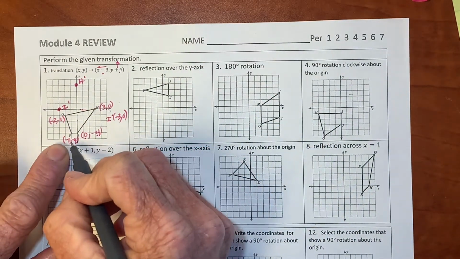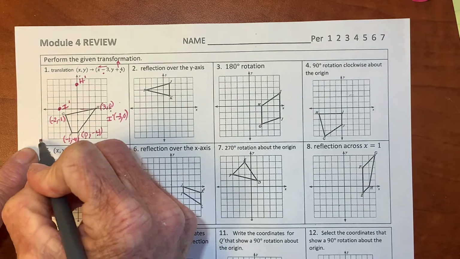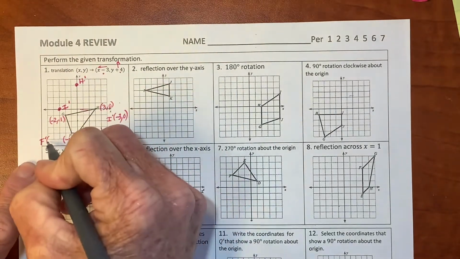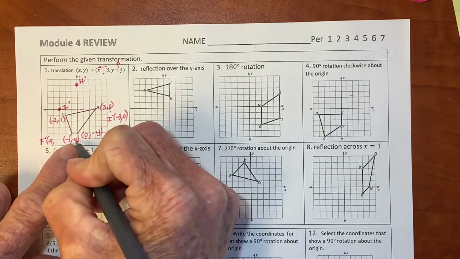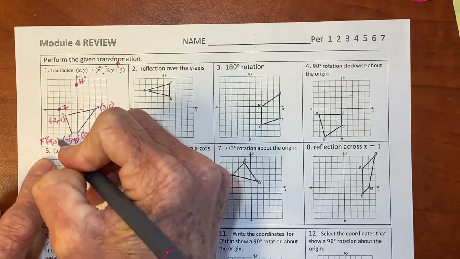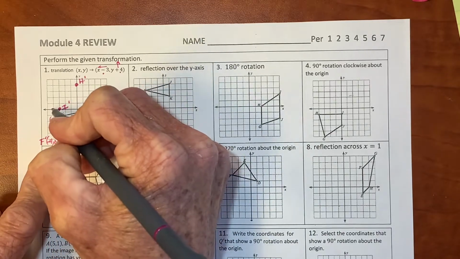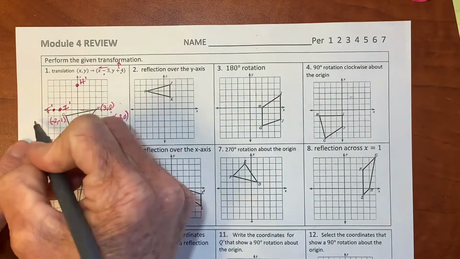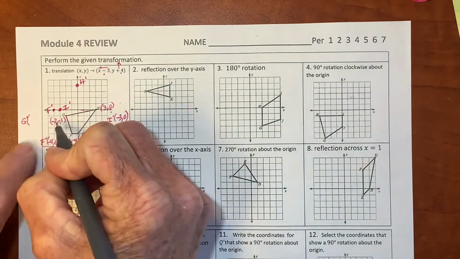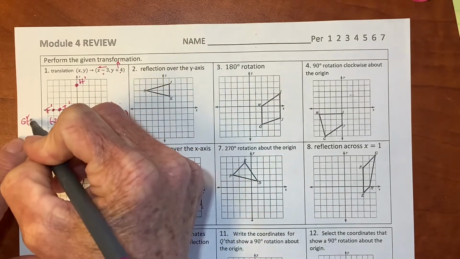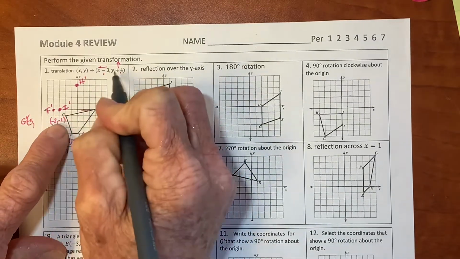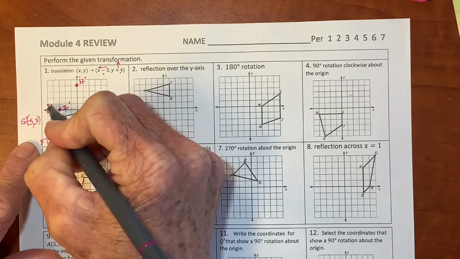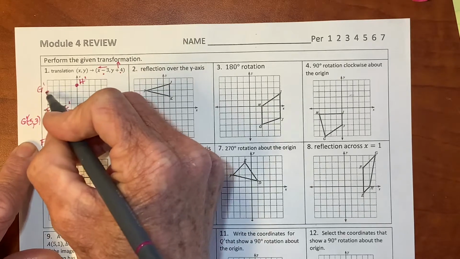I could do the same thing for F. F is at -1, -4. If I subtract 3 from -1, that will put me at -4. And if I add 4 to -4, that will put me at 0. So F prime is right here next to I prime. And then the original G is at -2, -1. So for G prime, subtract 3 from that, that'll put us at -5. -1 plus 4, that'll put us at 3. So 1, 2, 3, 4, 5, 1, 2, 3. G prime will be here.